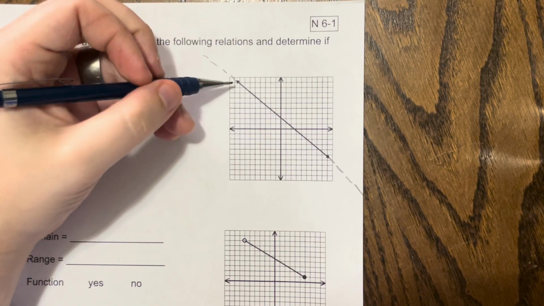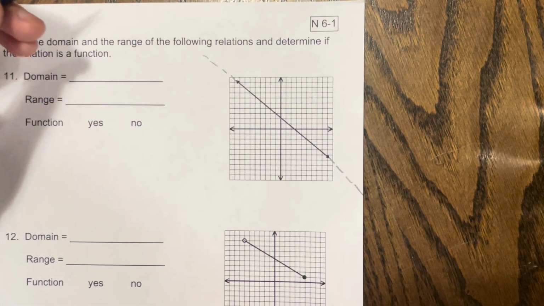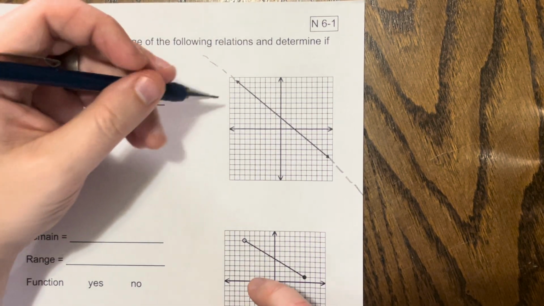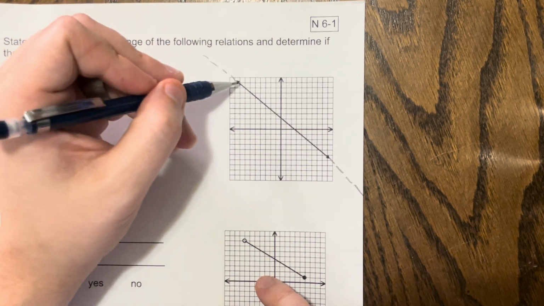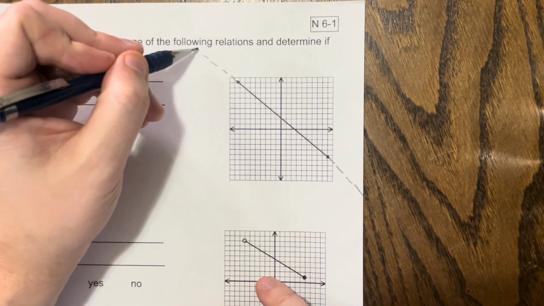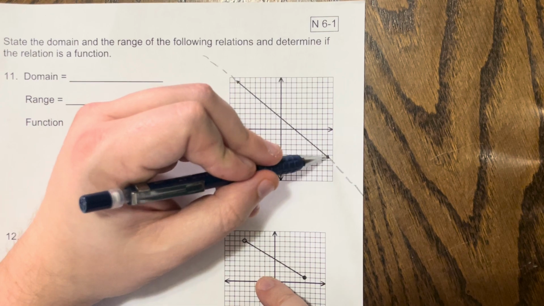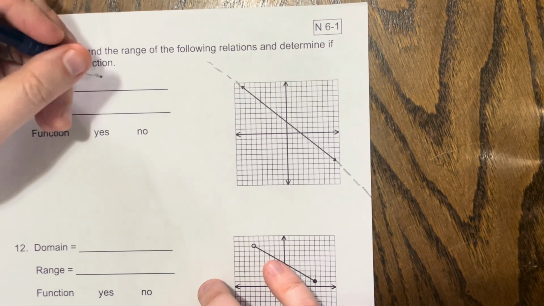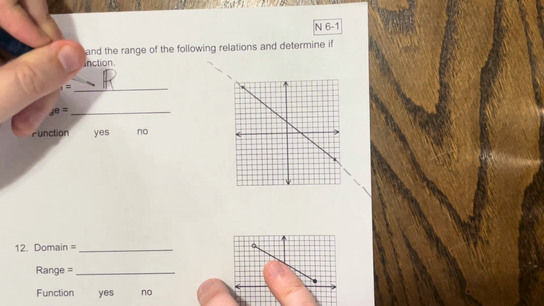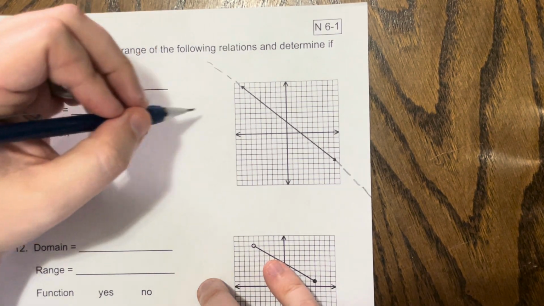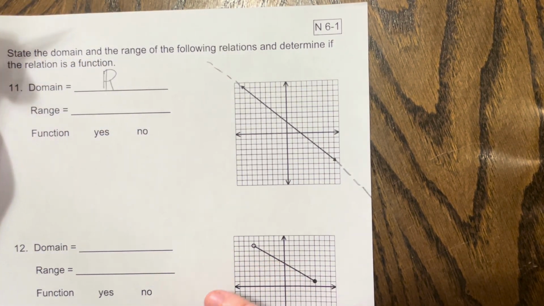So if they don't give us a place where there's an end point, or it continues on, this one's going to the left and up on forever. This one's going to the right and down. So there are no constraints on that, which means it goes left or right, all real numbers.